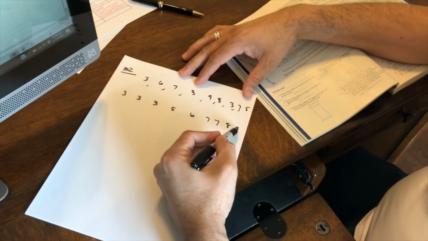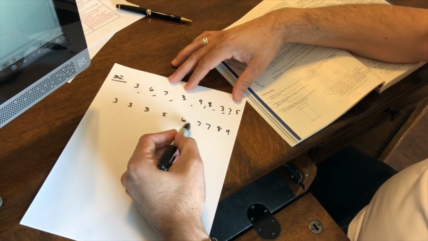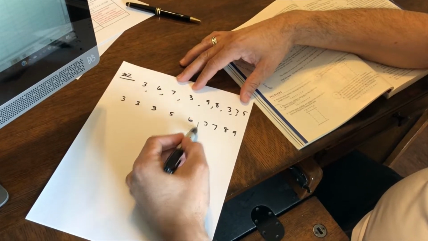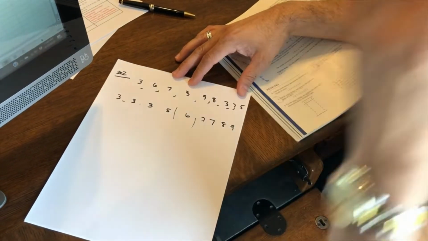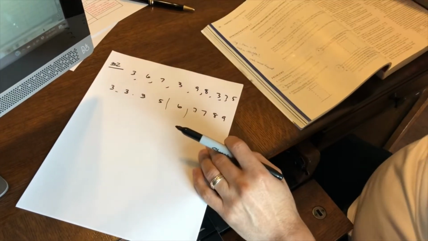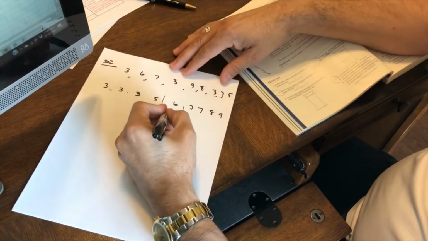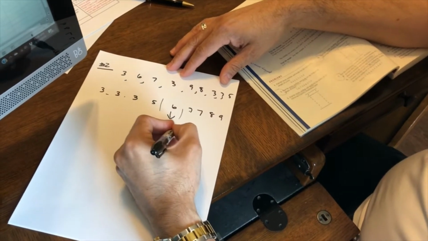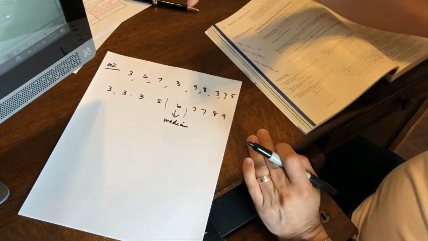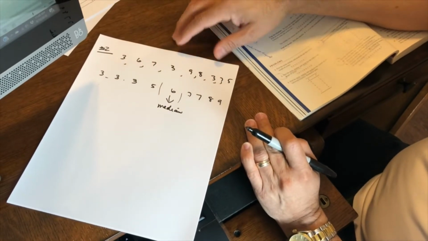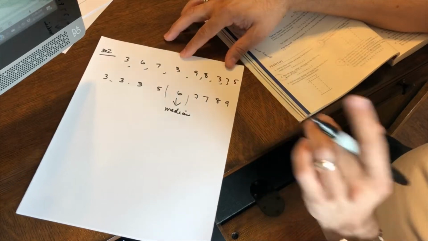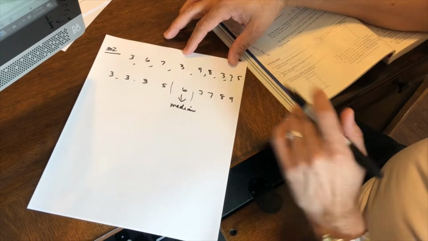So you would have to go 1, 2, 3, 4, and then 1, 2, 3, 4. Yeah, so 6 is your median for this one. It's just the number in the middle. We have an odd number, so there's a number in the middle. That's your median, okay? Question 2 asks for the median.